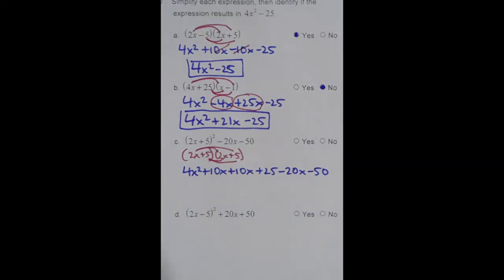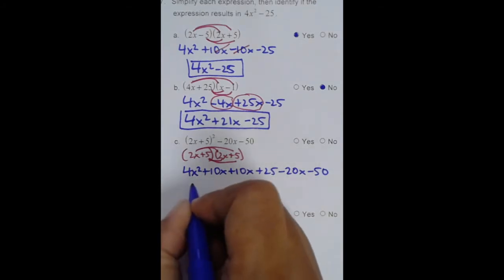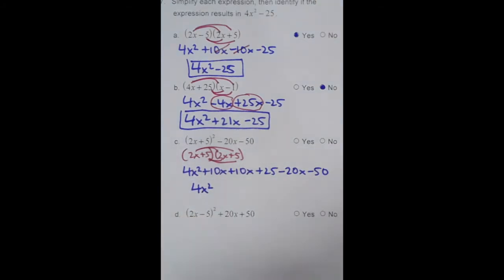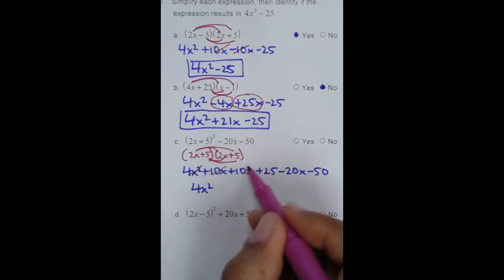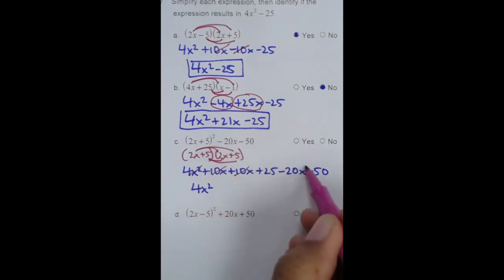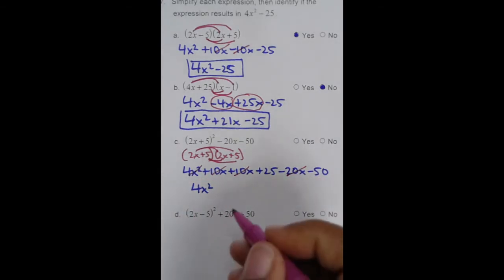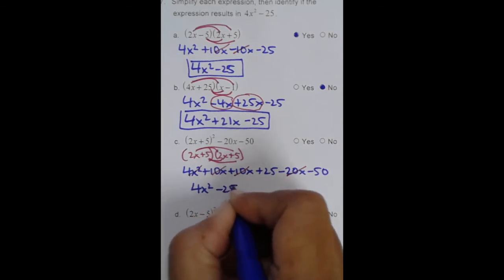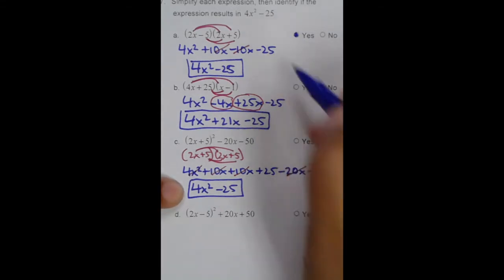All right, time to add like terms. There's a lot of like terms here. We have a 4x squared, that's the highest power. So I'm done with that. Now I have to add my x's. I actually have a lot of x's here. I have 10 plus 10, which makes 20, but 20 minus the 20x, that goes away completely. They cancel each other out. And the last part is 25 minus the 50, which is a negative 25. So this is it simplified. And then the question says, does this result in the same? And yes, it does.